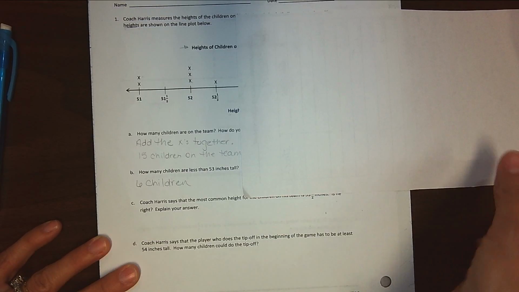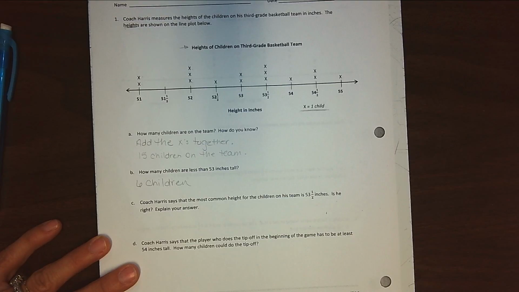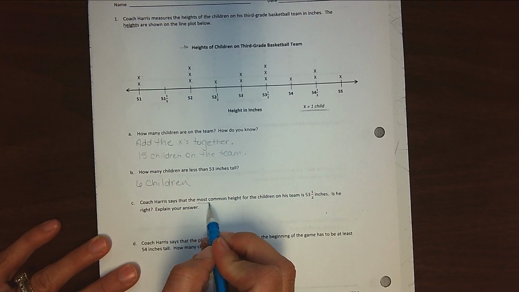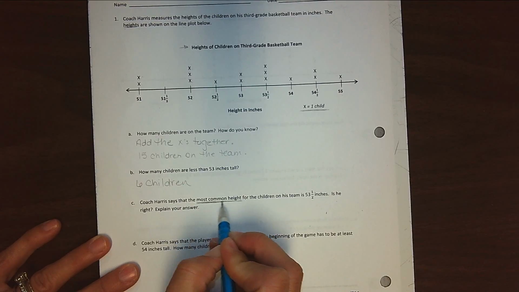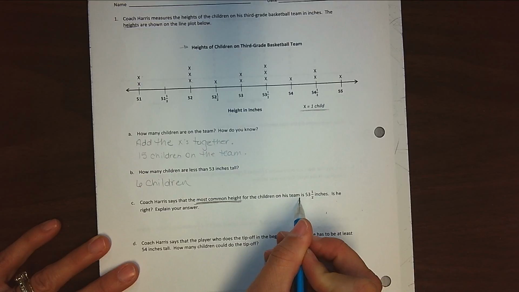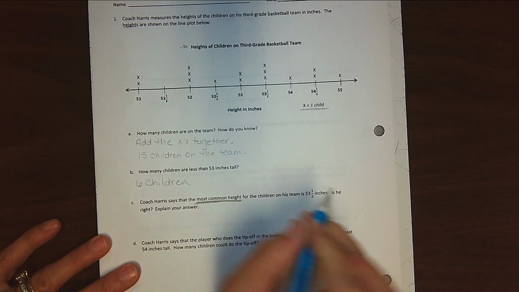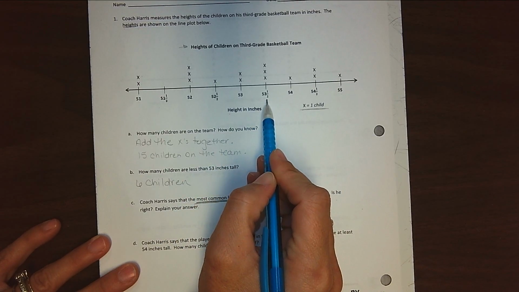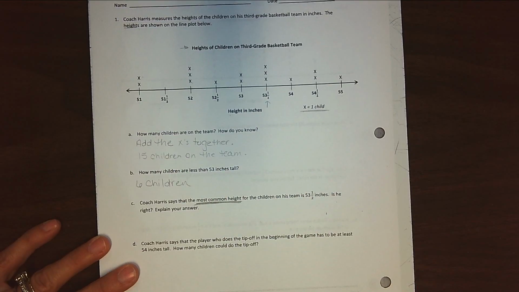Now look at the next one. It's kind of a thinker question. Coach Harris says that the most common height, so the height that shows up the most often for the children on his team, is 53 and a half inches. So he's looking right here. Okay.